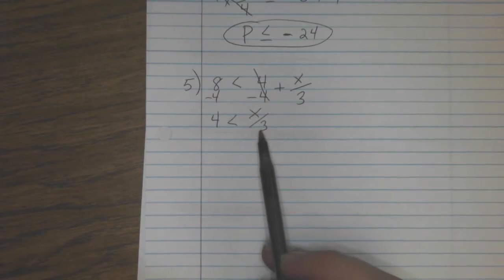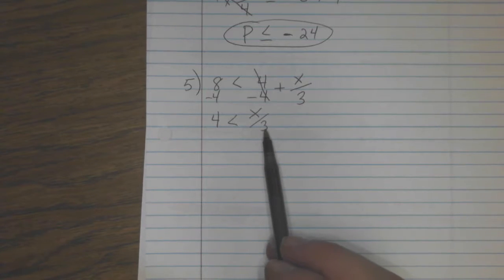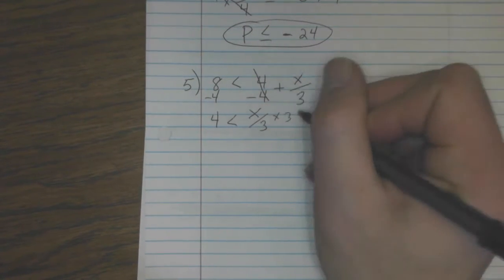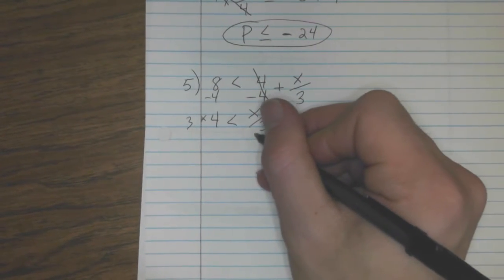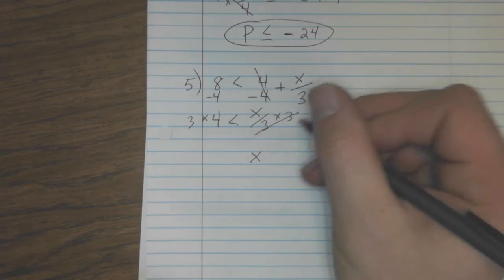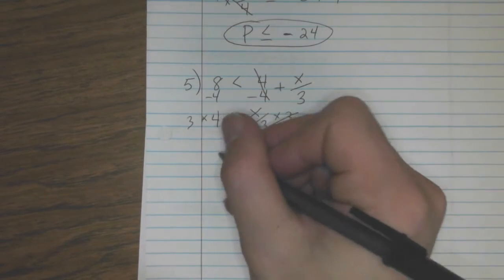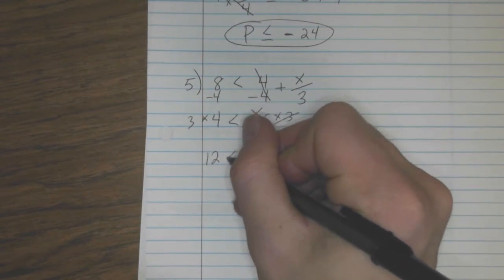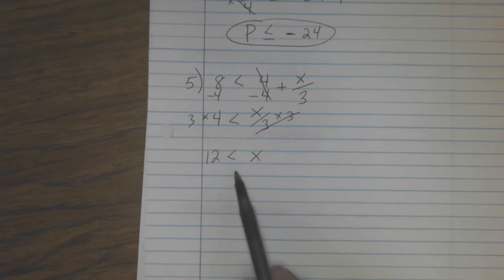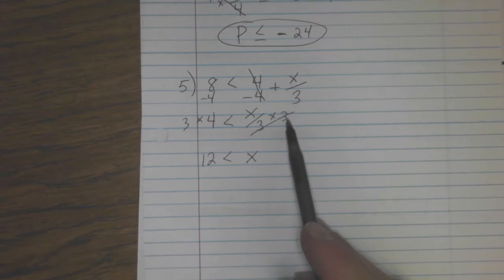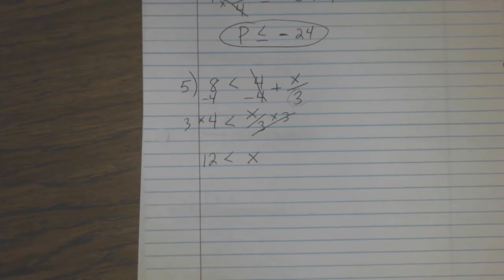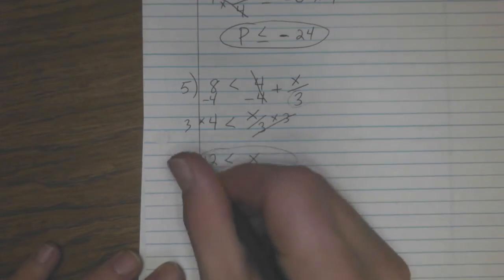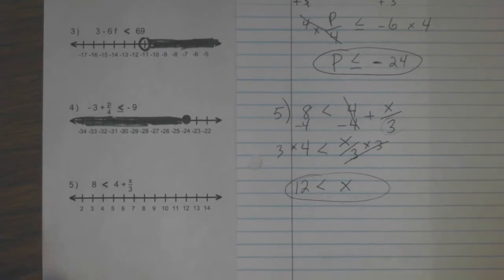So now I look at what's happening to my x. The x is being divided by 3, so I'm going to do the opposite of divide by 3, which is multiply by 3. Whatever I do to one side, I have to do to the other. Those cancel out, so I get x on one side, 3 times 4 on the other side, which is 12, and then I copy down my symbol. I don't have to flip this time because I multiplied up here by a positive number. Multiplied by this positive 3 here, so I don't need to flip my symbol. So my answer is 12 is less than x. So number 5, 12 is less than x.